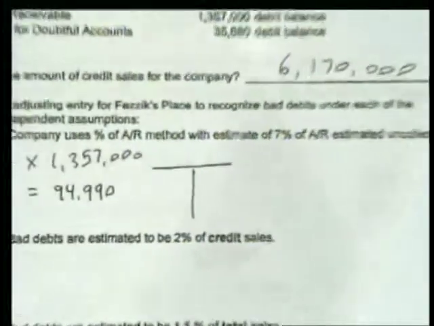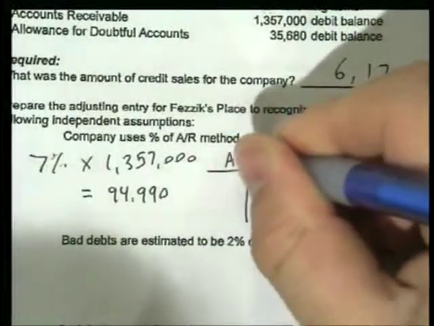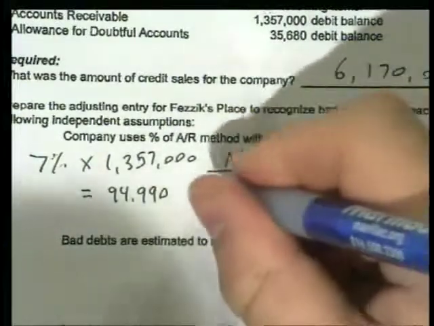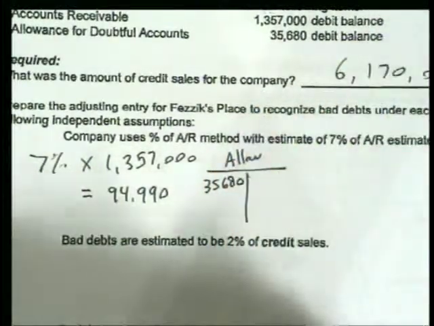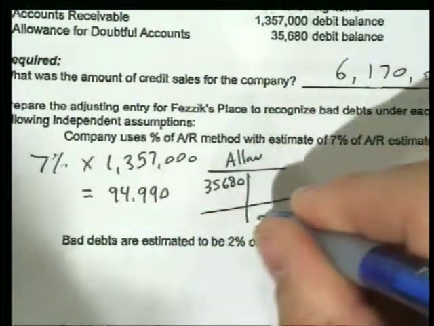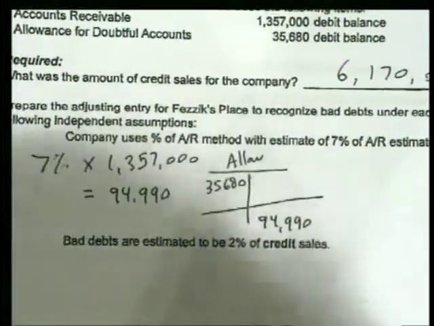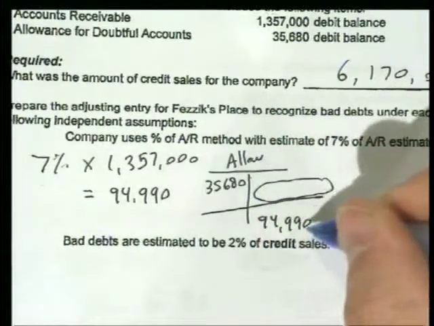Let me zoom in a little bit. This is our allowance. What's the beginning balance of our allowance for doubtful accounts? 35,680. Is that correct? We want that 94,990 to be the ending balance. So we need to know what we have to do to bring the beginning balance to the desired ending balance.